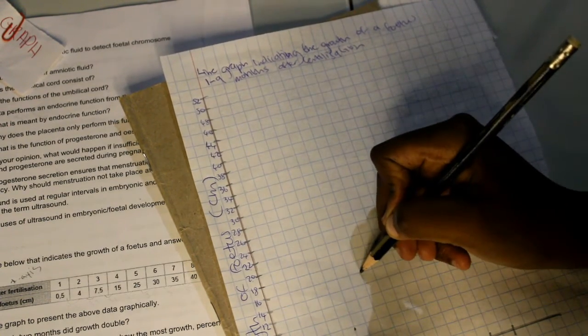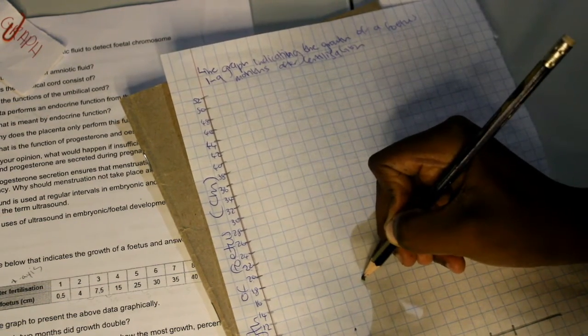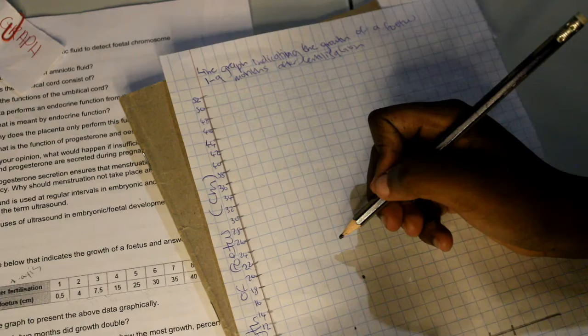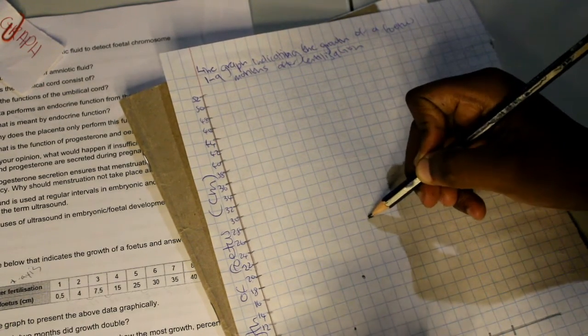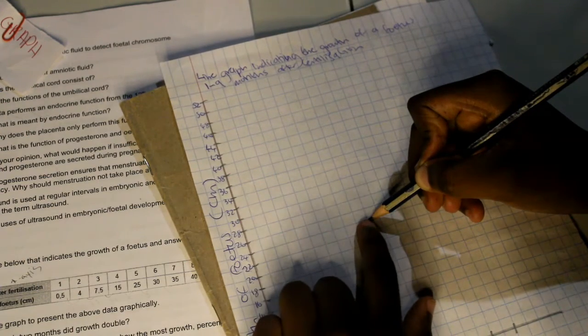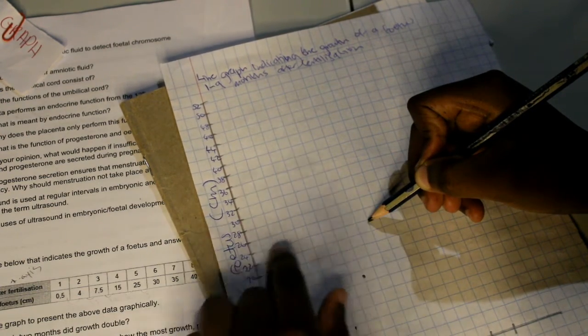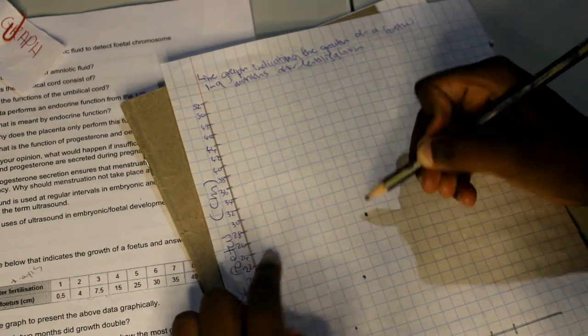This is 16, 15 should be between these two. 5 and 25, so 5 is here. This is 22, 24 and 25, like that.